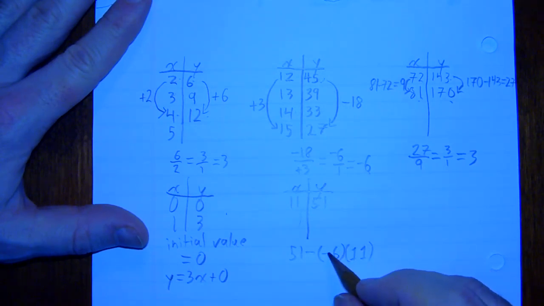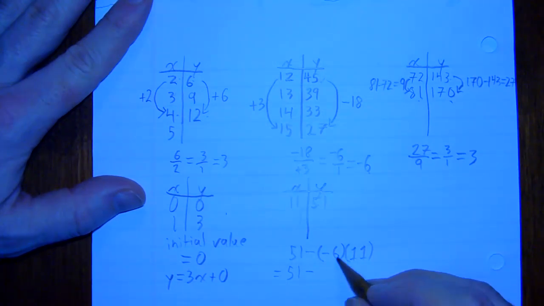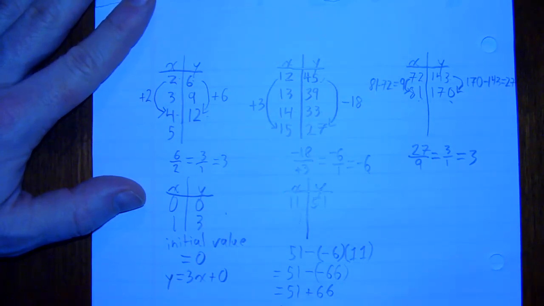So 11 times minus 6 is how much I'm going to take away, and you can see, of course, that ends up like this, which becomes the adding. So we're adding 66, or adding 6 11 times. We put those two together, we get 117.